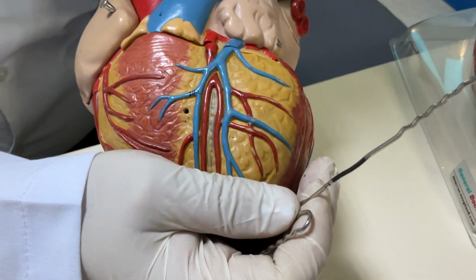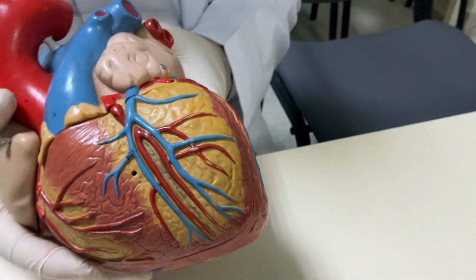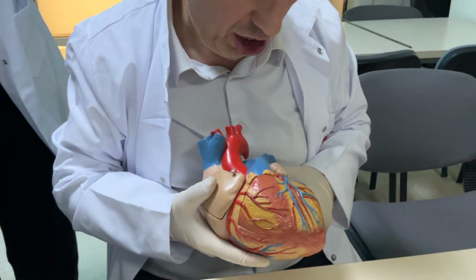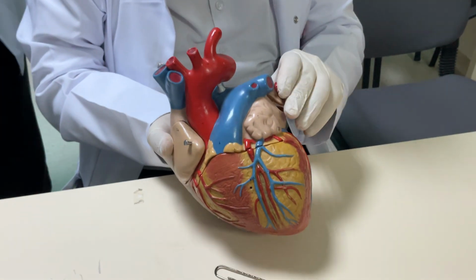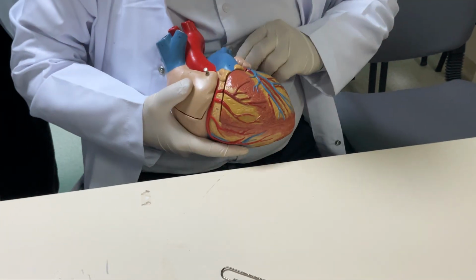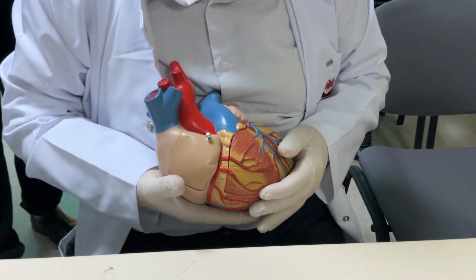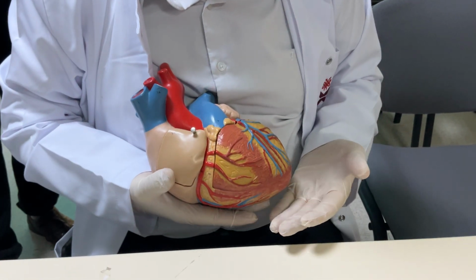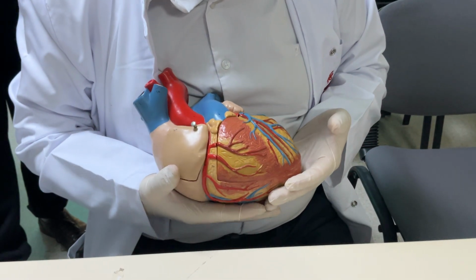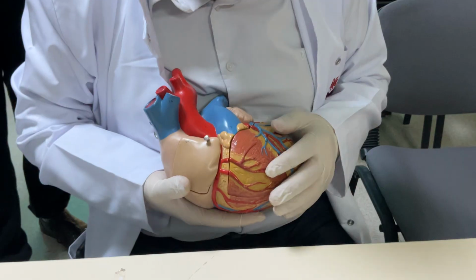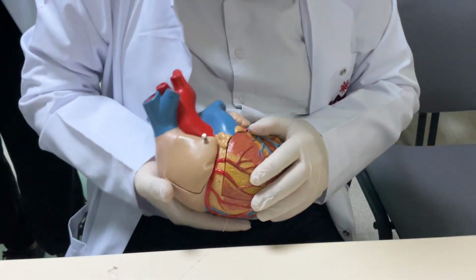It sits on the body as you're holding it right now, right? Now, the heart, good question, thank you. The heart sits in the body this way. So the diaphragmatic surface horizontally sits on the diaphragm, like this. It doesn't sit like this in the body. It sits in the body this way.